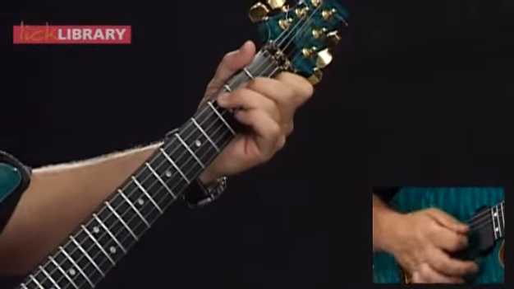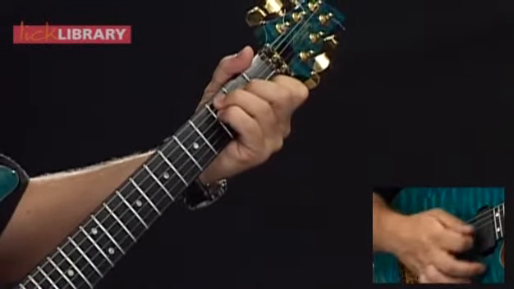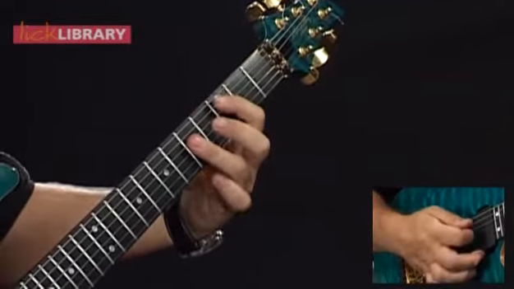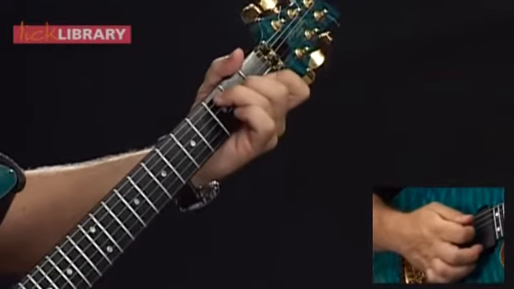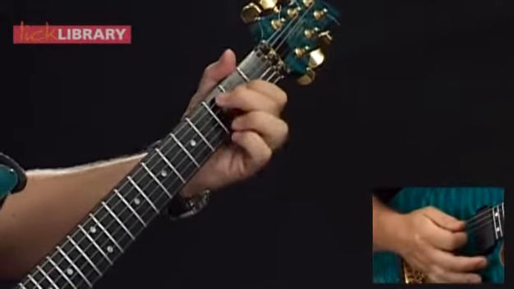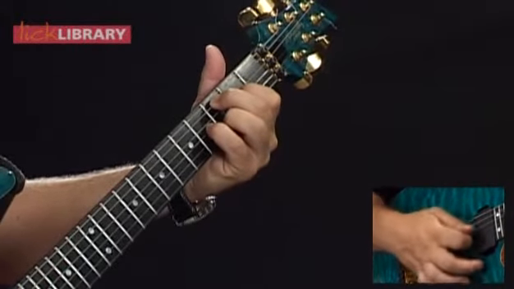So there we go with C, C sus4, C6, C major 7, and last but certainly not least, C major 9.